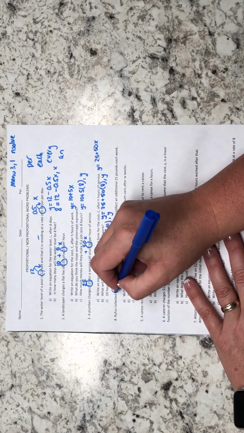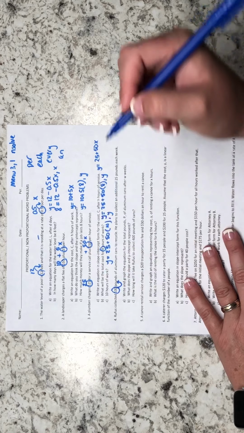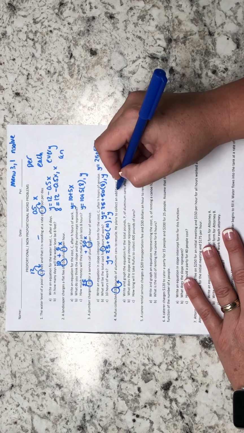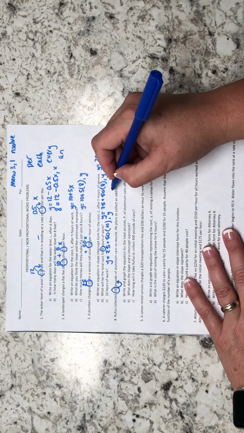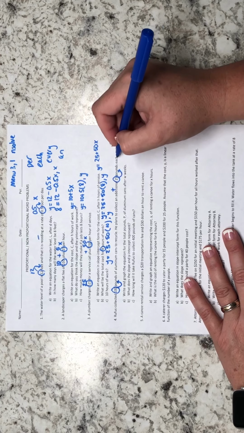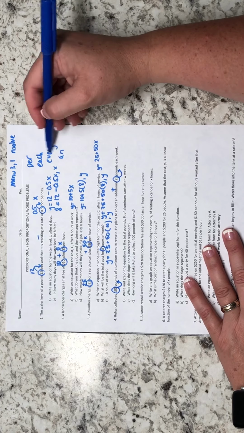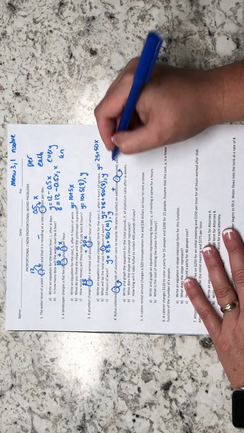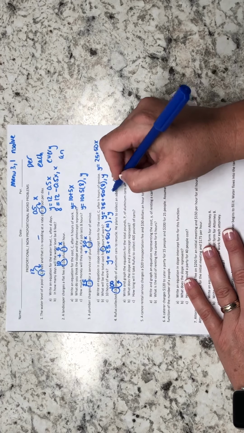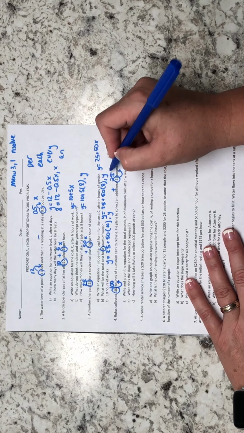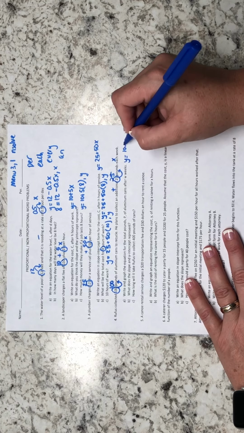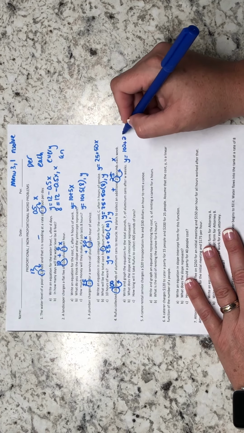Rufus collected 100 pounds of aluminum cans to recycle. He plans to collect an additional, what does additional mean? It even gave it to you in the word add, 25 pounds each. There's one of our variable words, that is your x. So I'm going to write what I know. I've got 100 plus 25x. So write your equation. Y equals 100 plus 25x.